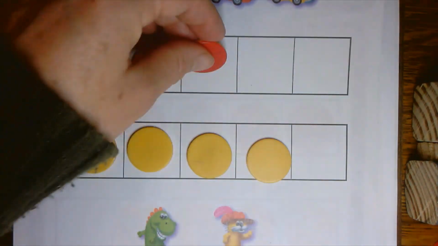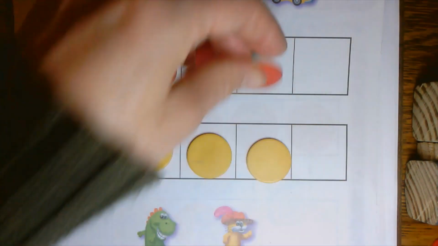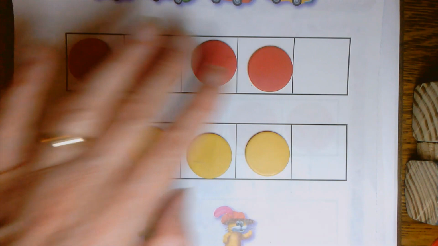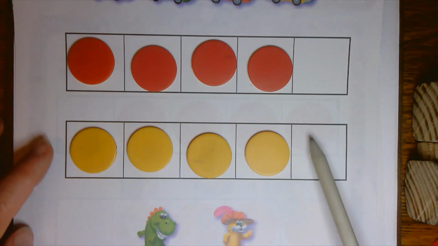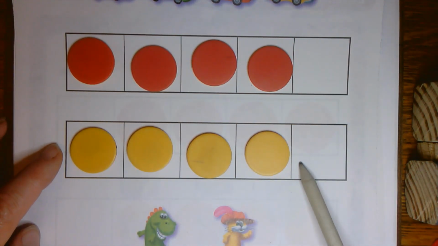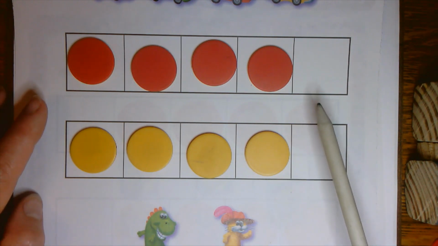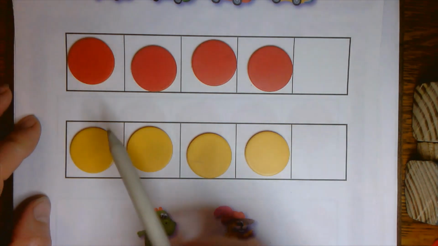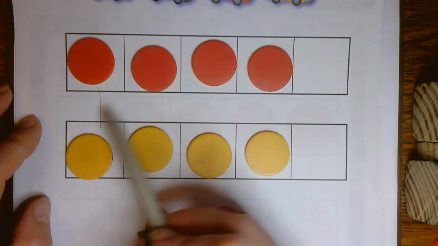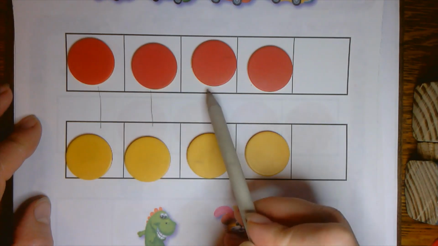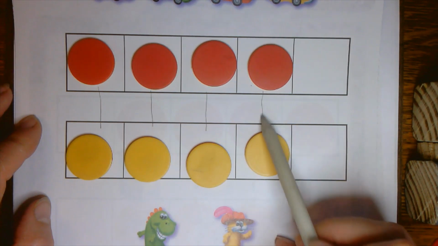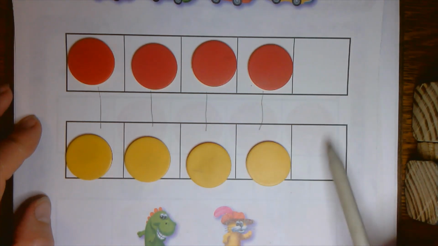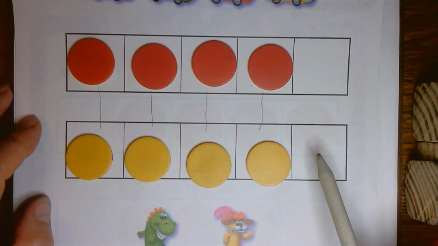Now, boys and girls, we're going to take a look at this. Here we have these counters up here for the cars, just like we did on the previous page. Do we have more red and fewer yellow? Do we have more yellow and fewer red, or are they the same? Well, this is an easy lesson, right? Because it's about same numbers. So go ahead and draw those lines, connecting them. We don't put a line here because we don't have a counter here.